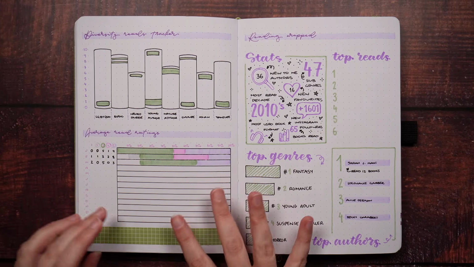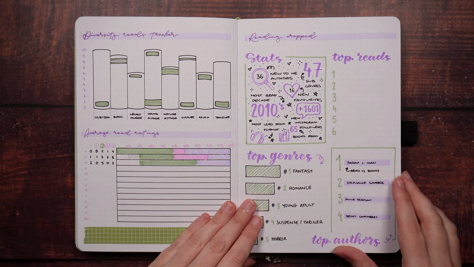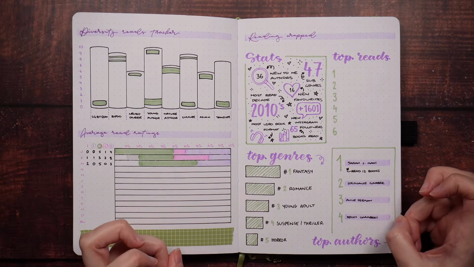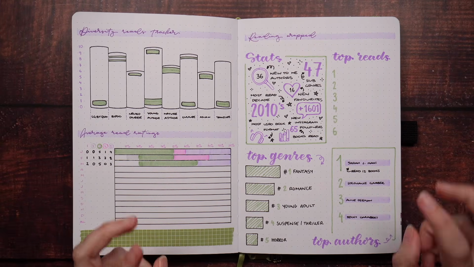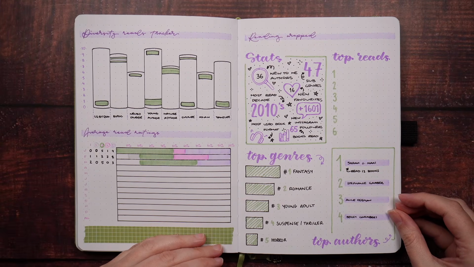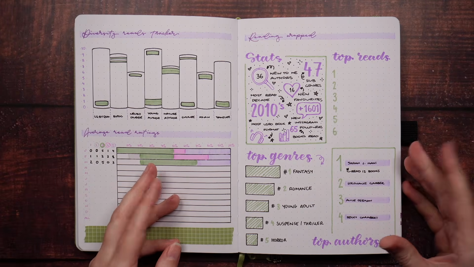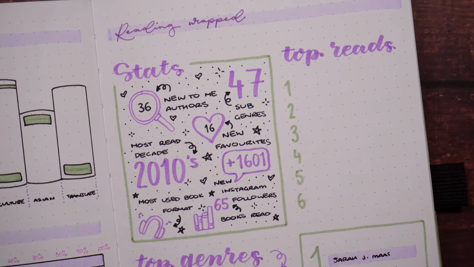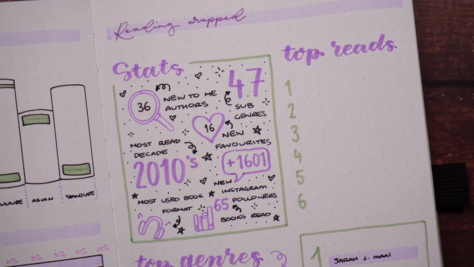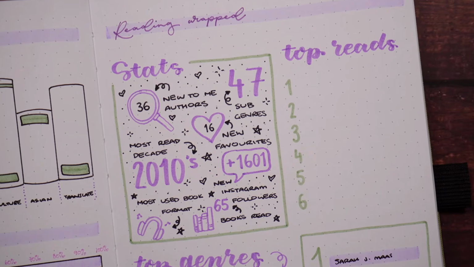Another style of stats and tracking page that could be a lot of fun is something like a reading wrapped. So this is kind of like a take on the wrapped that you get through Spotify at the end of the year, and it can be a little bit hard to find these statistics without something like Goodreads or Storygraph or something like that. But depending on the information you want to capture in here, it could just be from your own understanding of yourself as a reader.